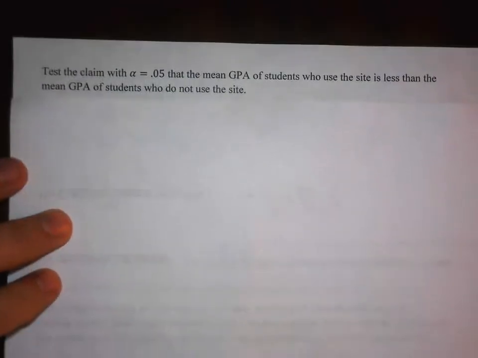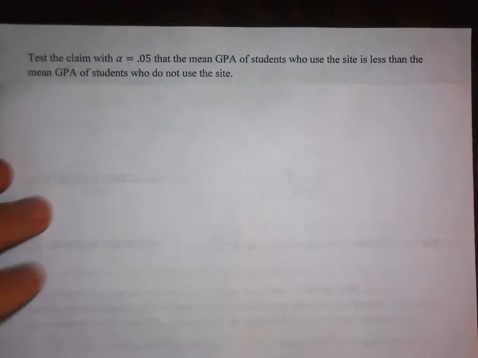Okay, on the second side, there's another question. Now we're going to test the claim with alpha equals 0.05 that the mean GPA of students who use the site is less than the mean GPA of students who do not use the site. So this is kind of the same thing we just did with the confidence interval, except that was just using a confidence interval. Well, now we're going to actually perform an actual hypothesis test.